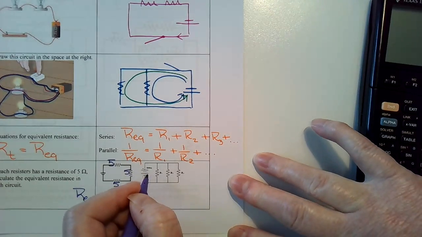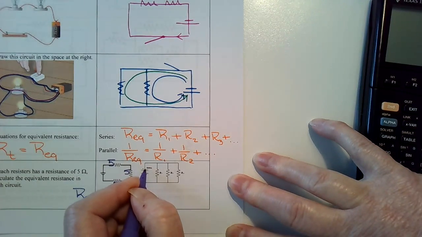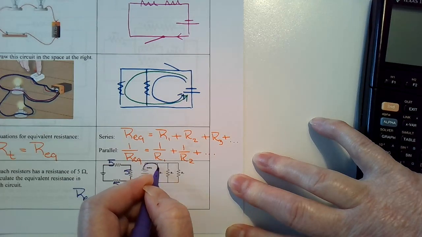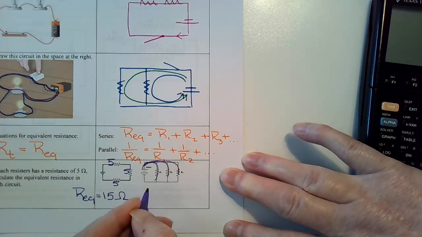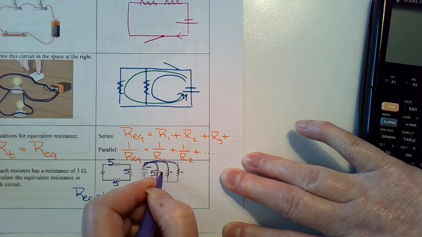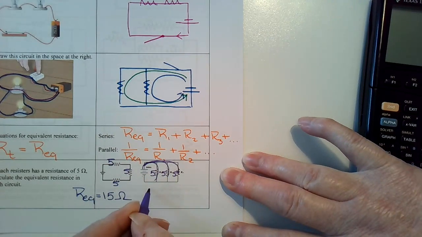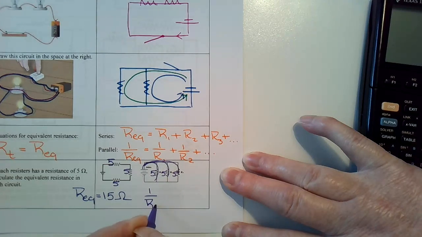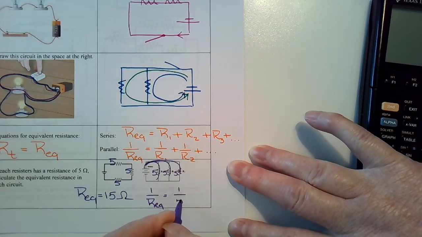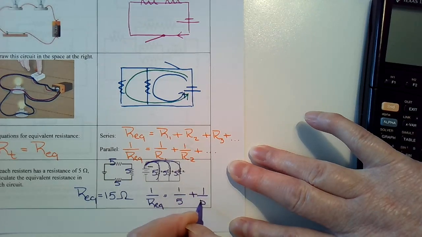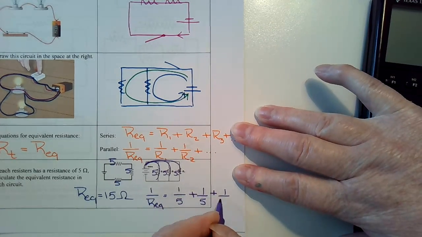All right, here we have a parallel circuit, and I know that because I have junctions and I have choices. I can go this way, I can go this way, I can go this way. So if each of these is 5, it means that the answer, REQ, but it's 1 over, is going to be 1 over 5 plus 1 over 5 plus 1 over 5.